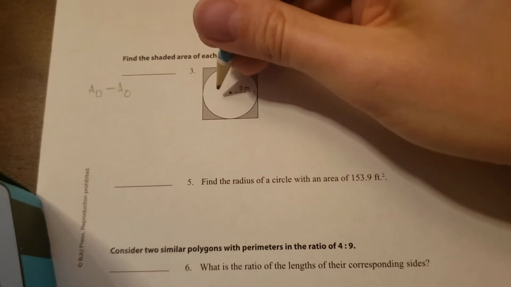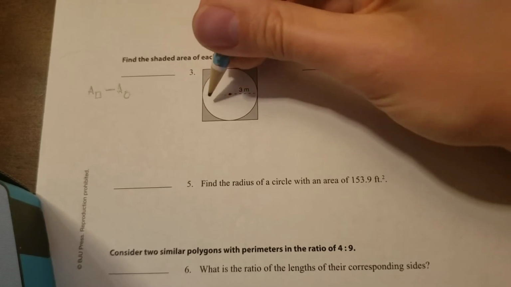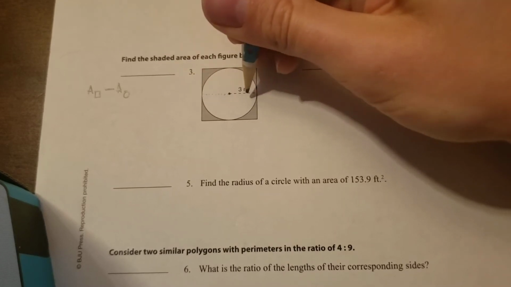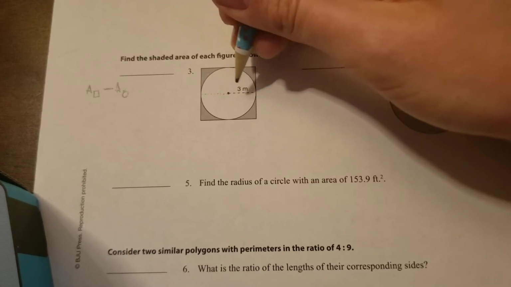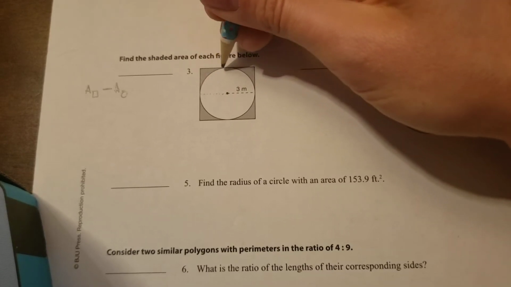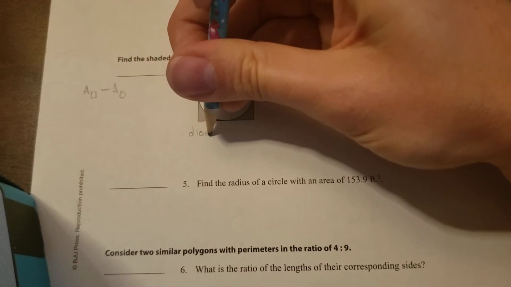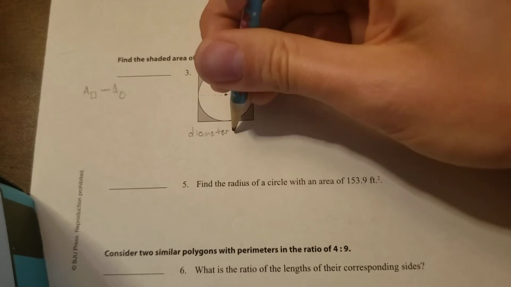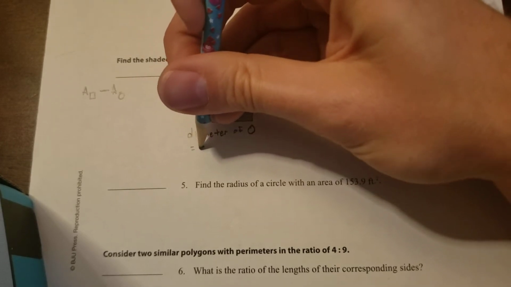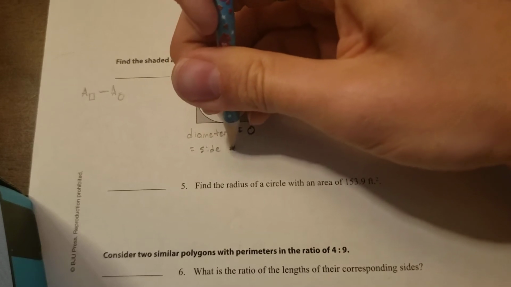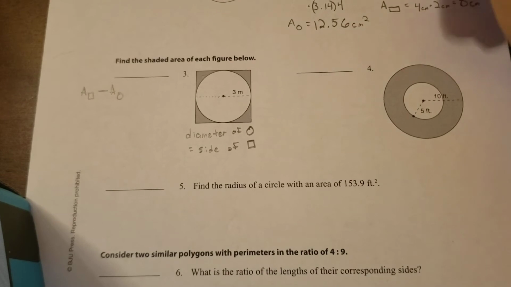Remember yesterday when I was talking about how the diameter of the circle, because it goes from edge to edge, will equal the side of the square. Diameter of circle equals side of square. Okay.